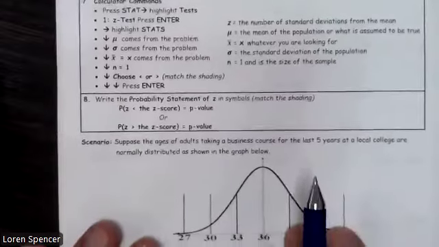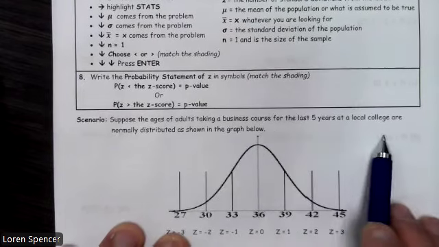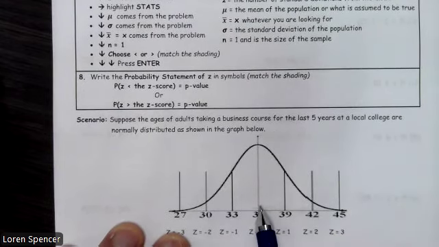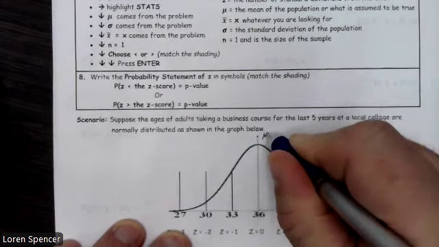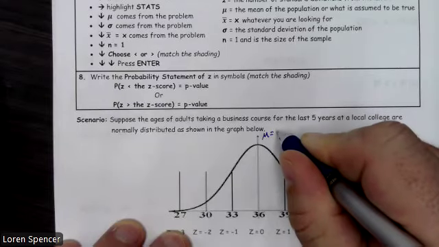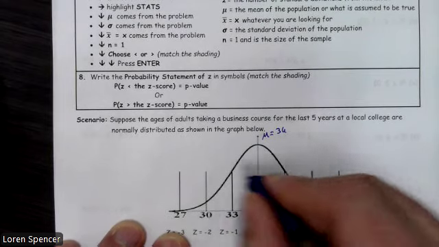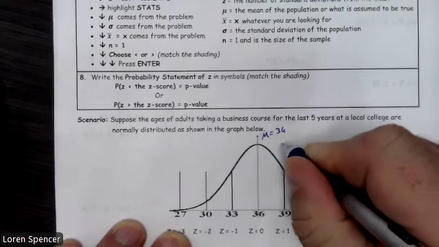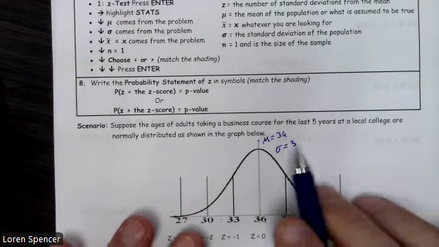So here's our prompt. Suppose the ages of adults taking a business class course for the last 5 years at a local college are normally distributed in the graph shown below. So real quickly, I see my mean is 36. And I notice 1, 2, 3 standard deviations above, 1, 2, 3 standard deviations below. It looks like my standard deviation is actually 3 because we're changing by 3 in each case, and we have plus or minus 3 standard deviations. So we have a mean of 36 and a standard deviation of 3.